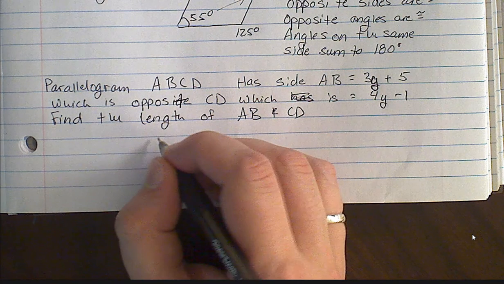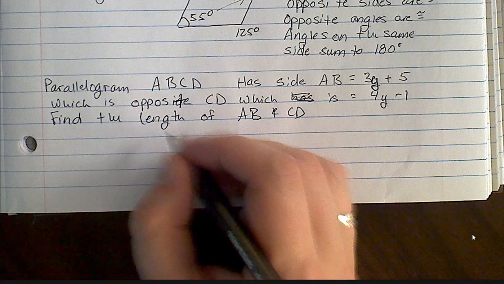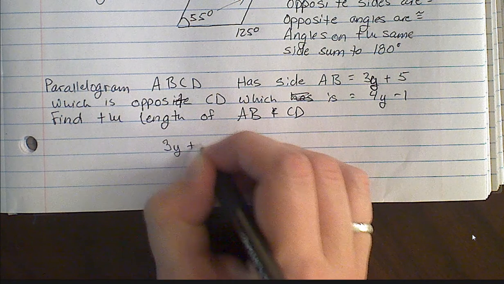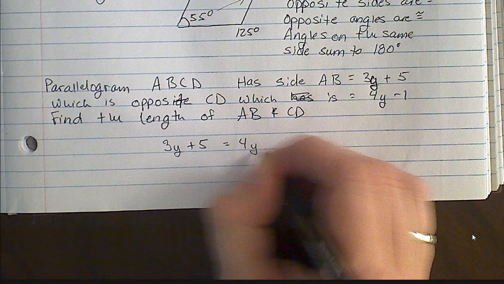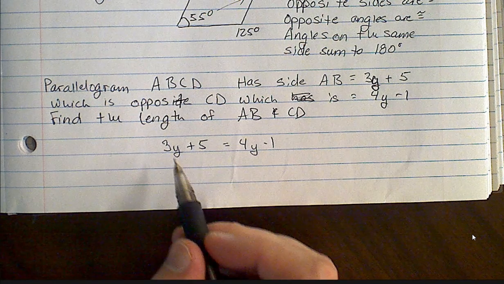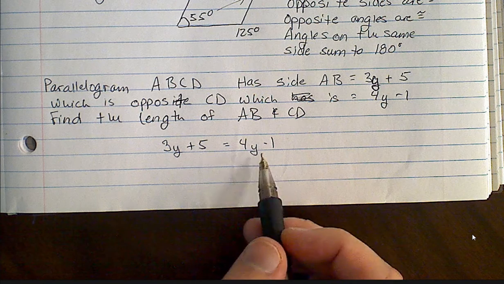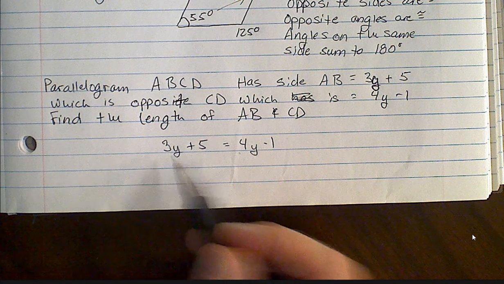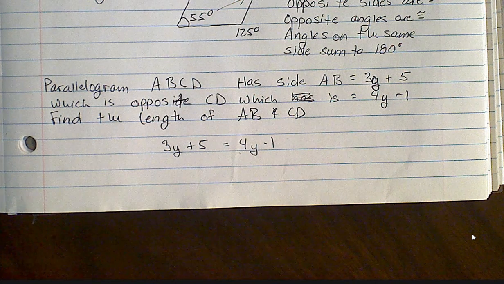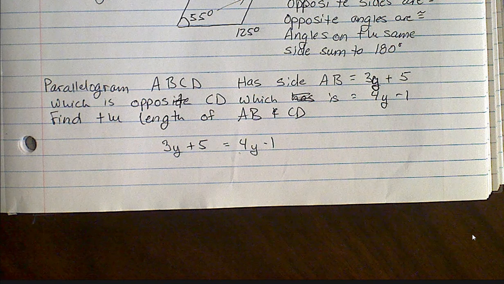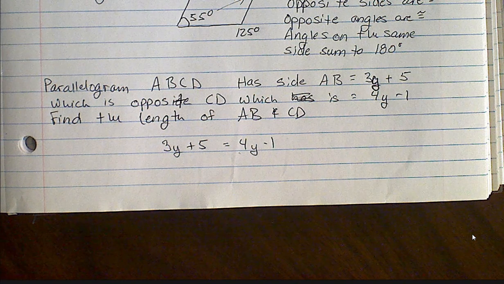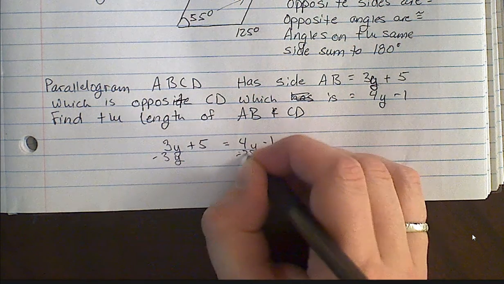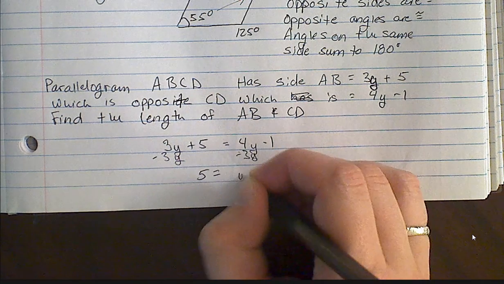Okay, so in order to find out how long either of those two sides are, if they're opposite one another, you know that they're congruent, which means their measures are equal. So 3y plus 5 would be equal to 4y minus 1. To find out what y is, you would have to get all your variables on one side, all your constants on the other. So you've got 3y and 4y. Which one do you want to move, the 3y or the 4y? 3y. How do you move it? Subtract 3y. Okay, so subtract 3y from both sides. So I've got 5 is equal to y minus 1.